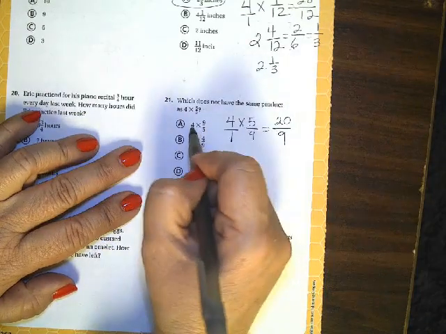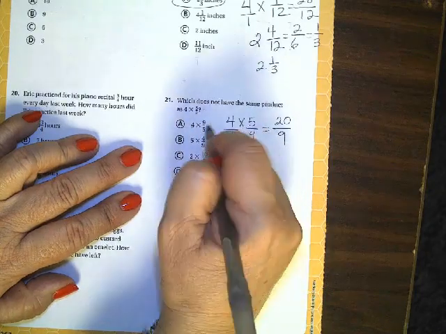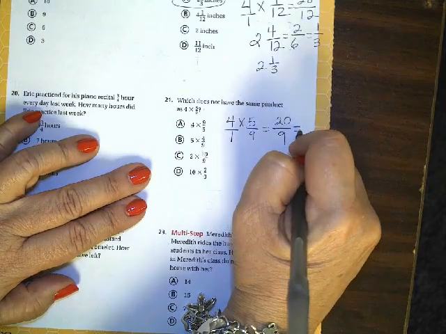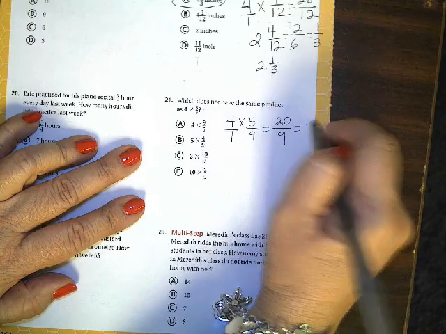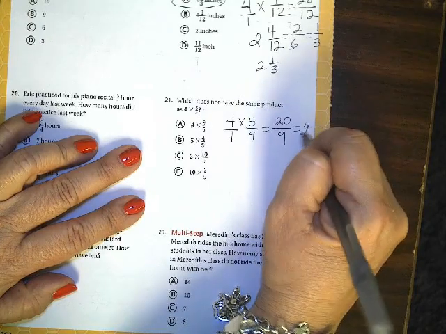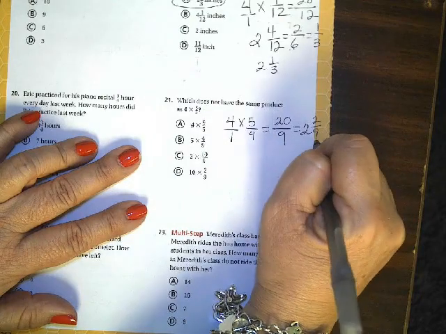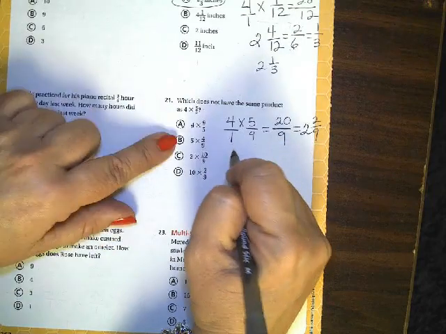So let's look at this next one. 4 times 9 equals 36. Well, let me make sure. 9 goes into 20 how many times? Good, 2 times, because it's 18, and I'll have 2 left over. 2 and 2 ninths.